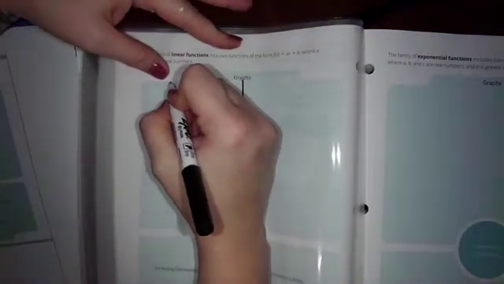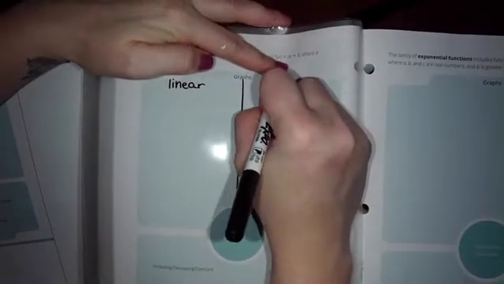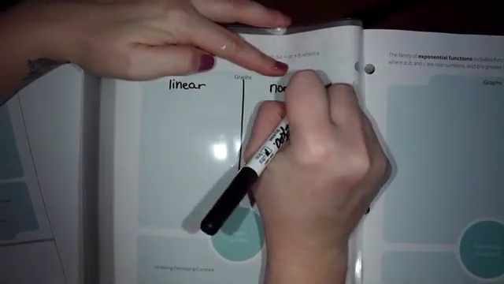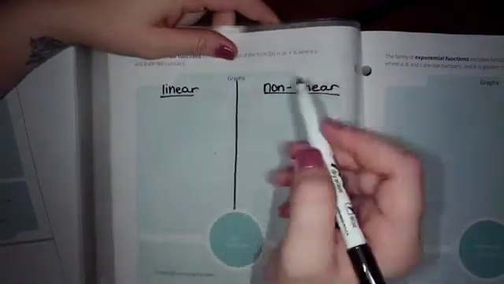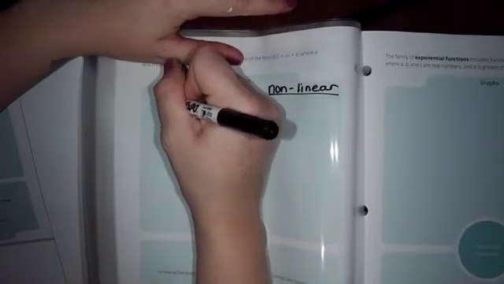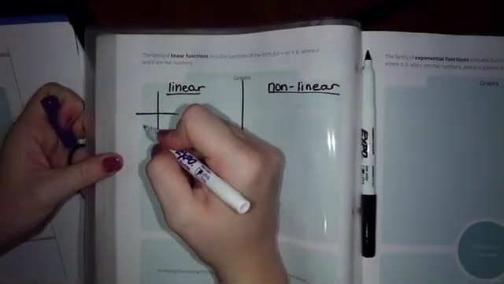So linear, and then this is nonlinear. Okay, and so I'm going to draw a few examples. So this one is a linear equation.